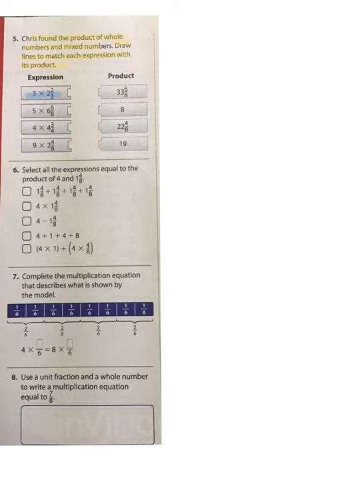So I have 3/1 times, if I'm going to fix 2 and 2/3, I know that my denominator is going to be a 3, and 2 times 3 is 6, plus 2 more would be 8. And I'm going to end up with 24/3. And I know that 3 goes into 24 8 times. So I know that this one is going to match the 8.